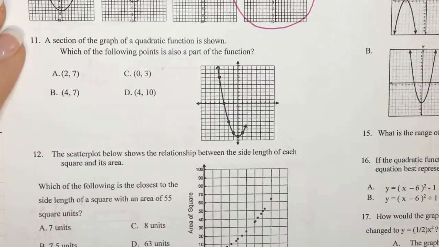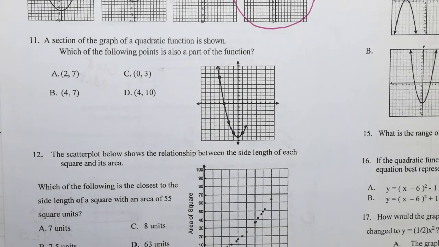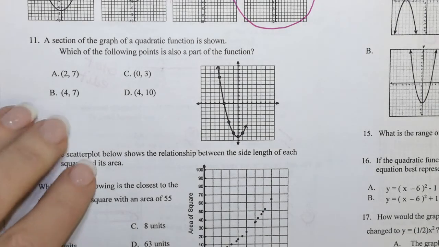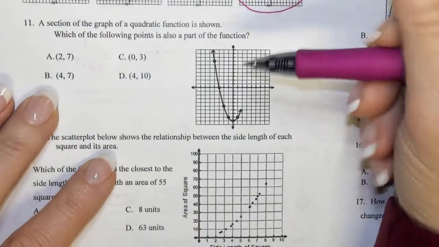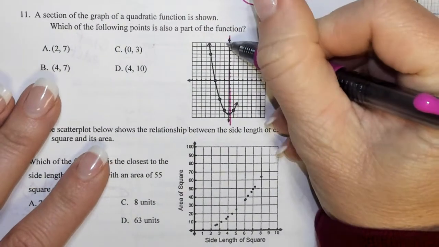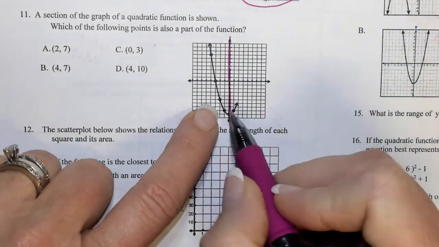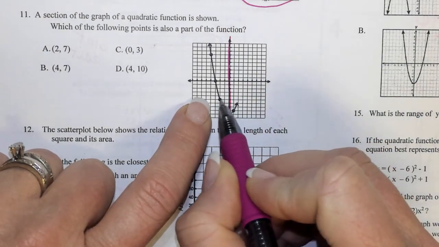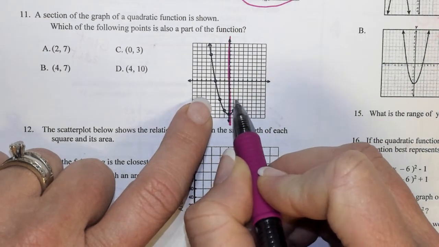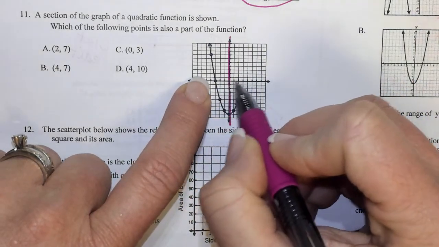All right, number 11. A section of the graph of a quadratic function is shown. Which of the following points is also a part of the function? So again, we can use our y-axis in this one as our axis of symmetry, because that's what cuts our parabola in half. So to determine what my other points would be, I'm just going to find their symmetrical pairs. So just like how this one is 2 units away, the one on the other side will also be 2 units away. This is going to be 3.